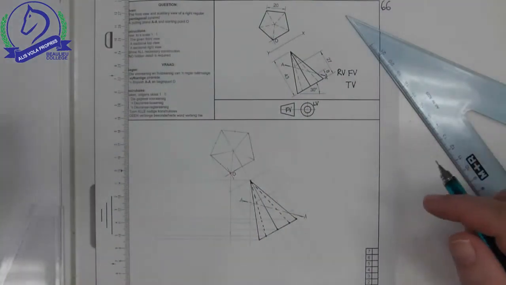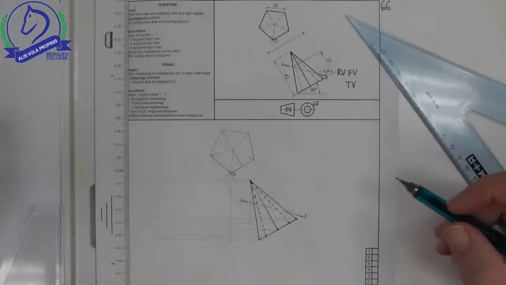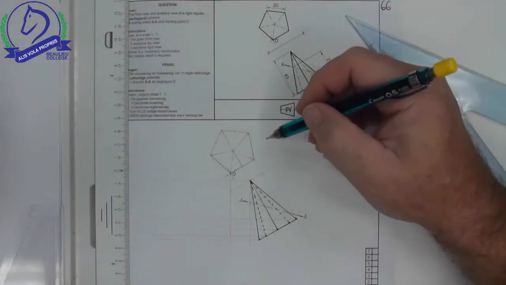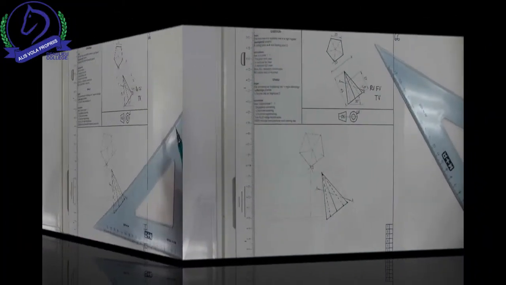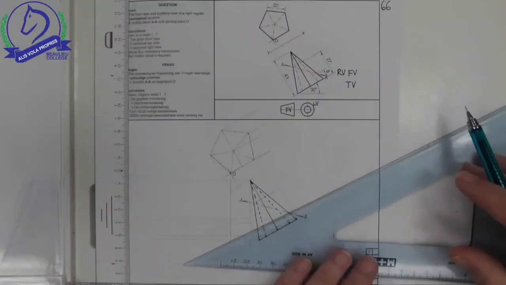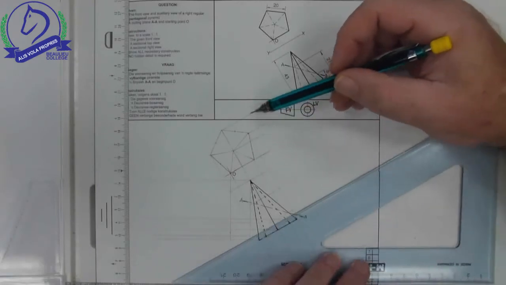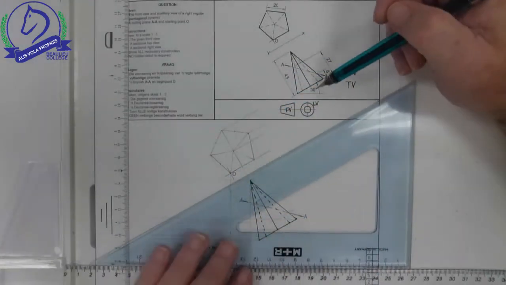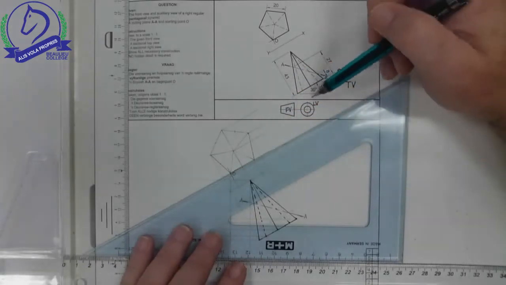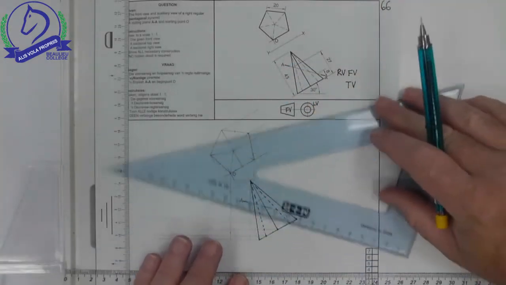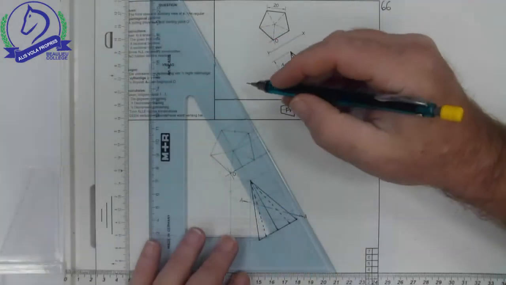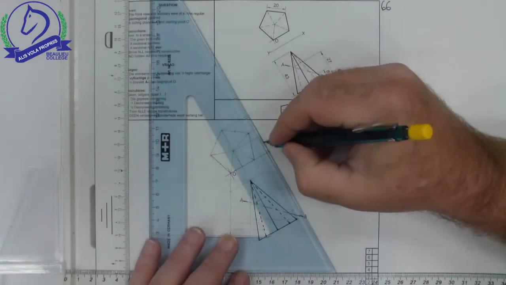And now I need to get the width measurements, and I'm going to get those from the auxiliary view. To get the width measurements, what I've done here is just extended the corners parallel to the angle that it has been tilted at, and now I'm just going to draw in a vertical line.